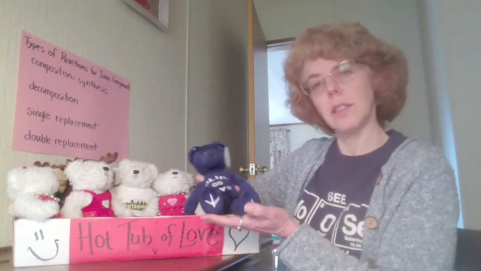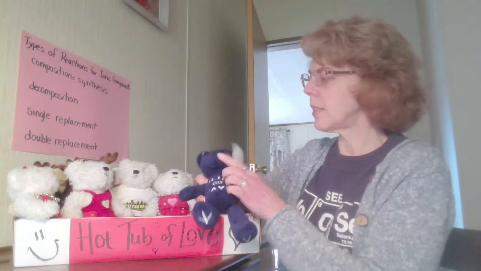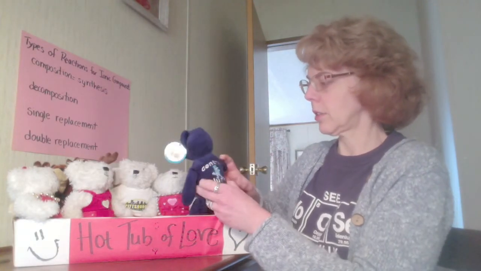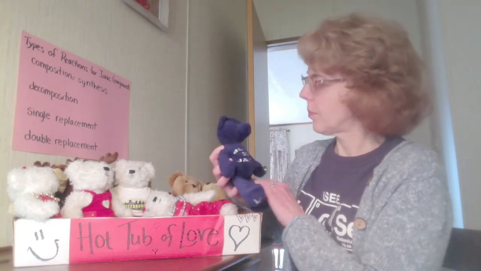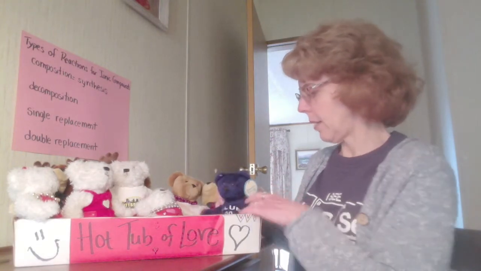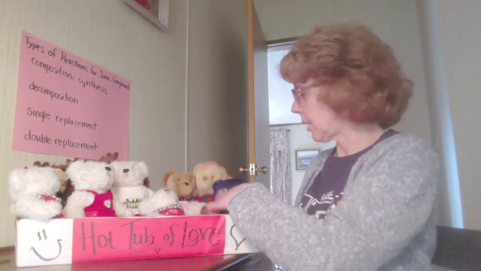In my hot tub of love, I also have some bears that aren't kiss-kiss bears. This is a cute blue jay bear, but it doesn't have a magnet in its nose. It's a Central Columbia bear. But it won't kiss and connect to the kiss-kiss bears. It can try to kiss, but it just drops away. So this bear is like a noble gas. It will hang out with the bears, but it's not going to bond with any of them. So just sit there and enjoy your time, little blue jay bear.